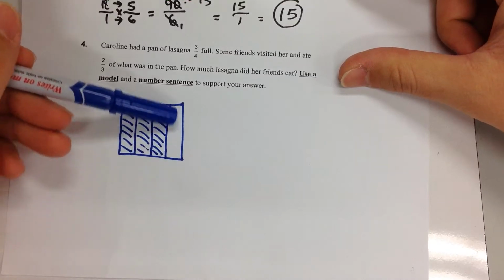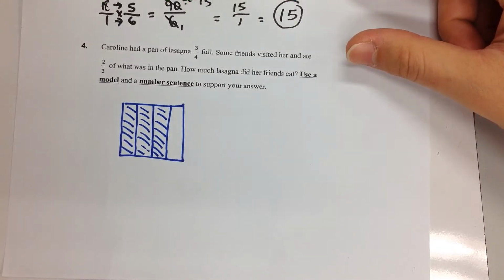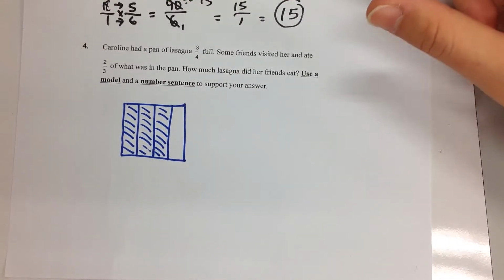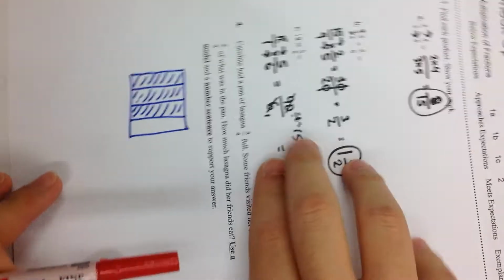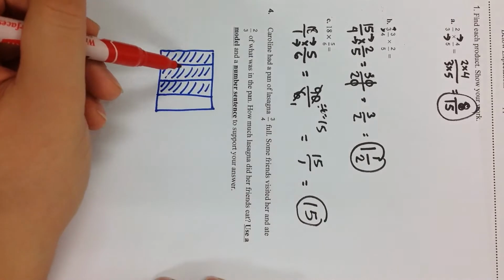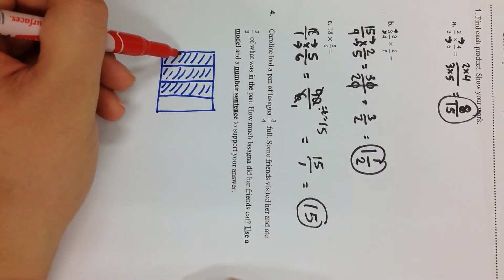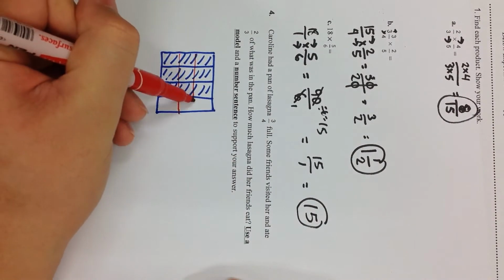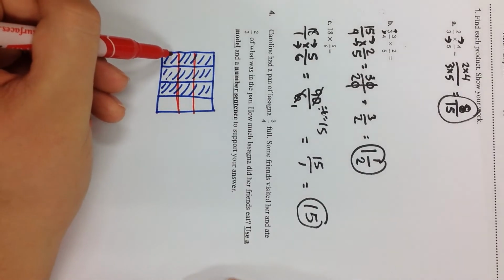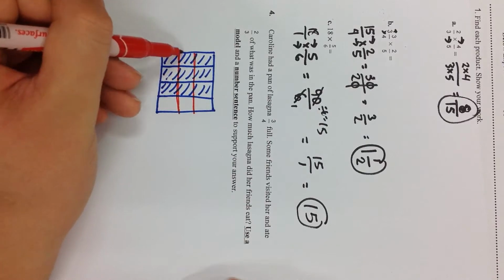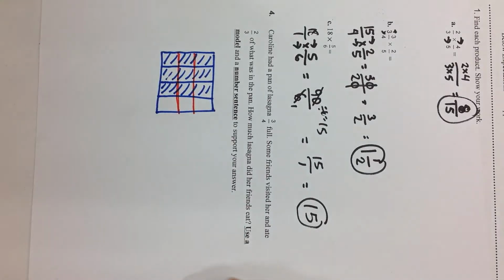So they ate 2/3 of this stuff. Now, one way that I can show that I'm splitting this into thirds would be to turn my lasagna tray this way and make my 2 cuts to split it into 3 chunks. So as you'll see now, my thirds is what I've outlined in red.